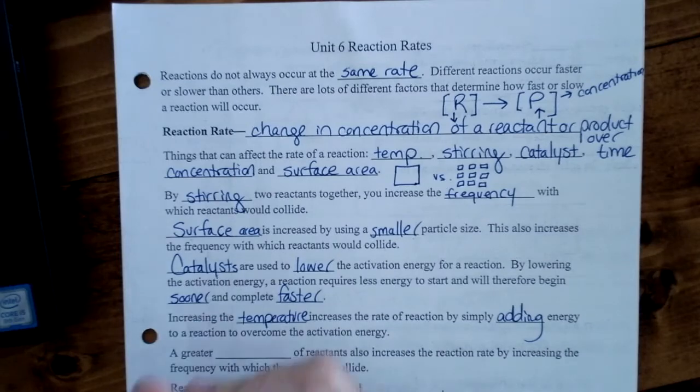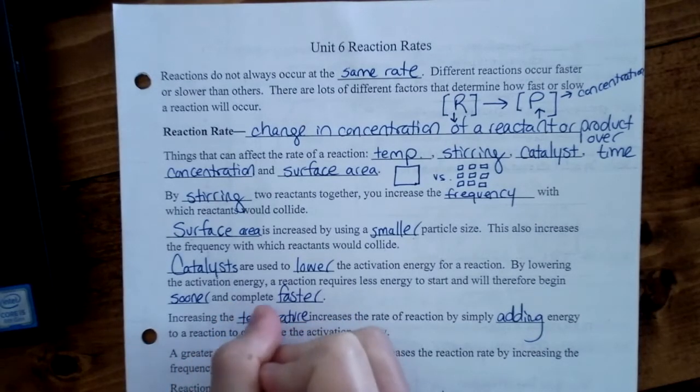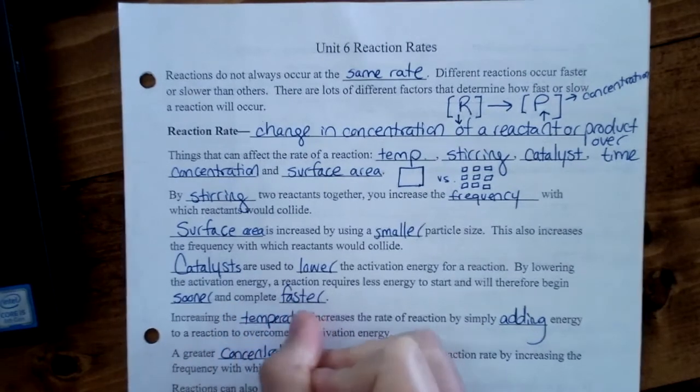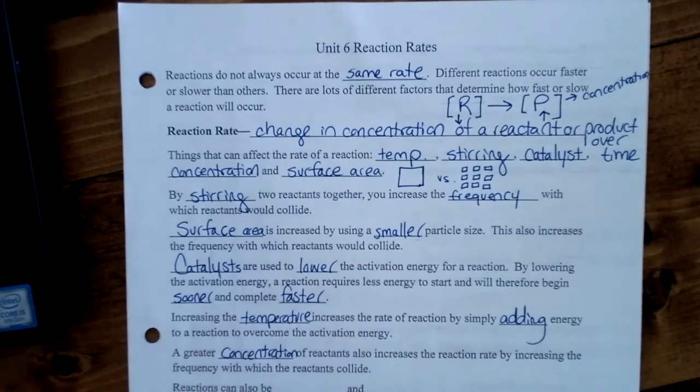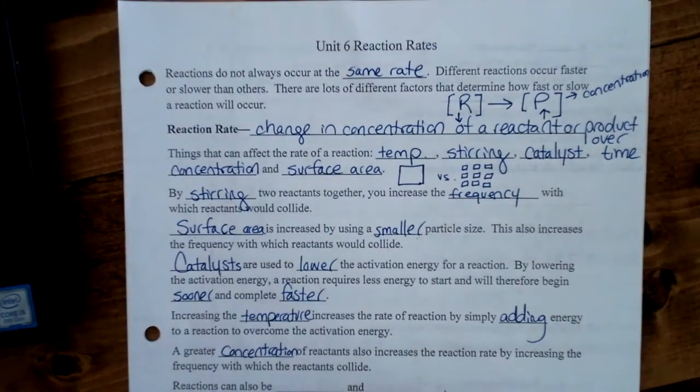And the last one is concentration. A greater concentration of reactants also increases the reaction rate by increasing the frequency with which the reactants collide. So if you have more in the beaker, more solute, more reactants, they are going to come into contact with one another more frequently.